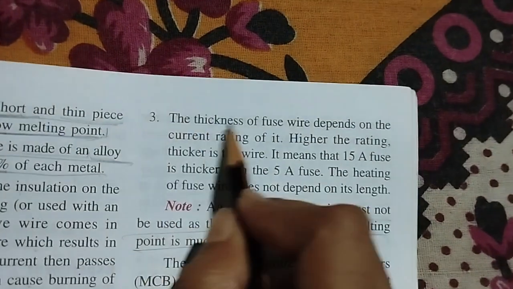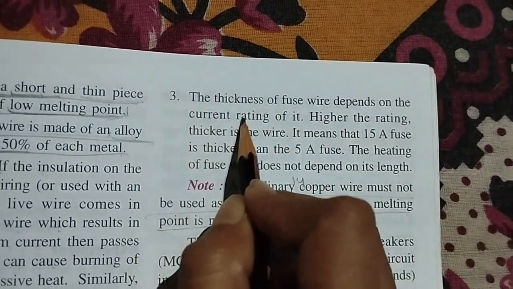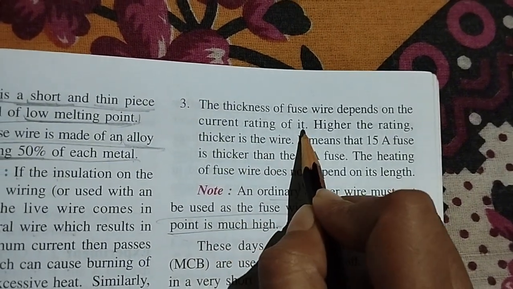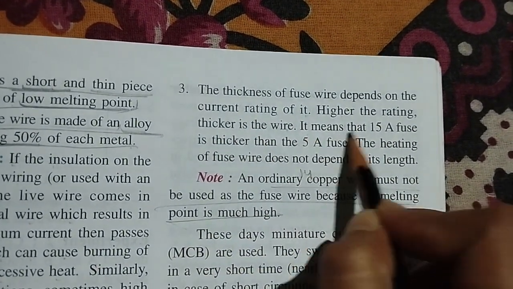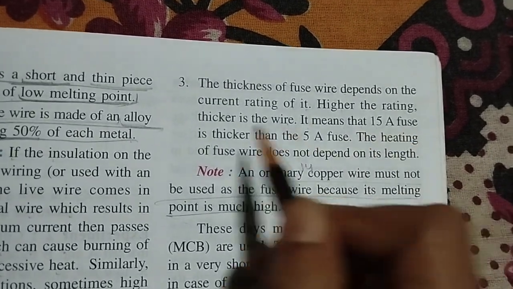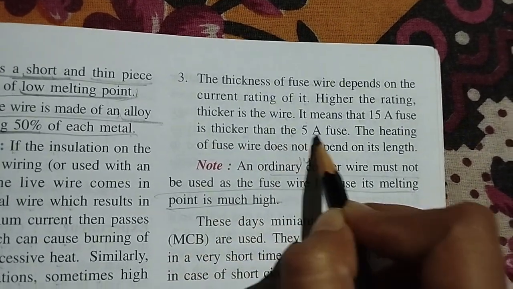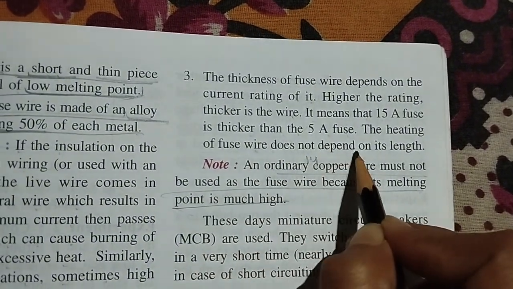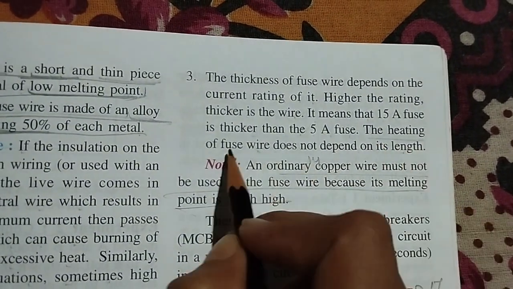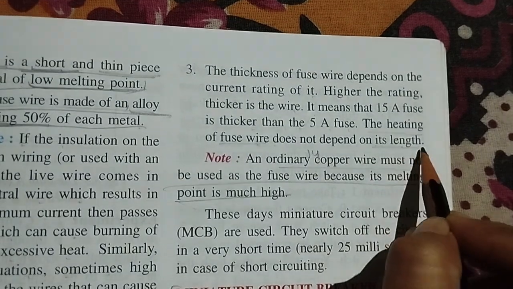Now point number 3: the thickness of the fuse wire depends on its current rating. The higher the rating, the thicker the wire. It means that a 50 ampere fuse is thicker than a 5 ampere fuse. The heating of the fuse wire does not depend on its length.